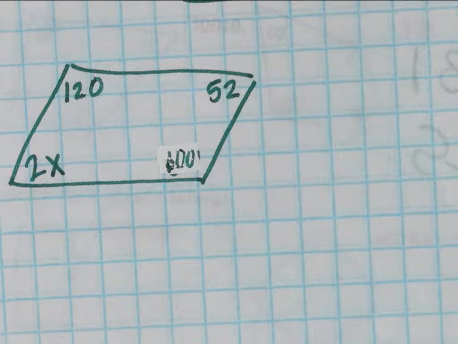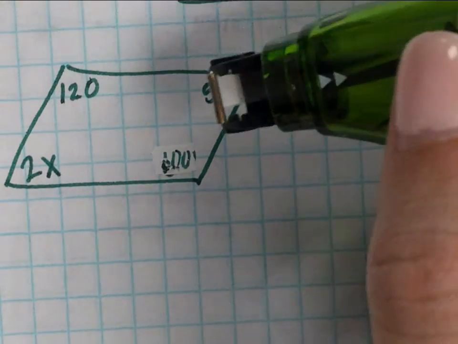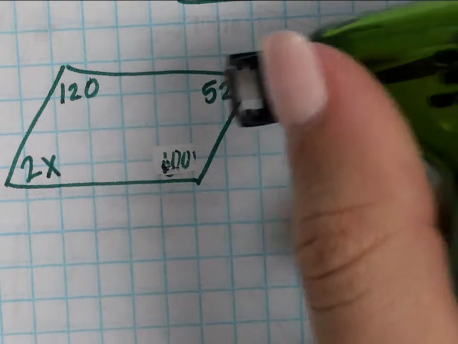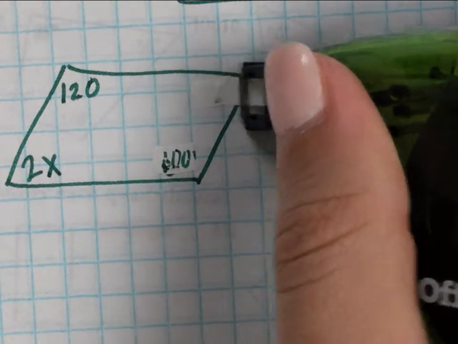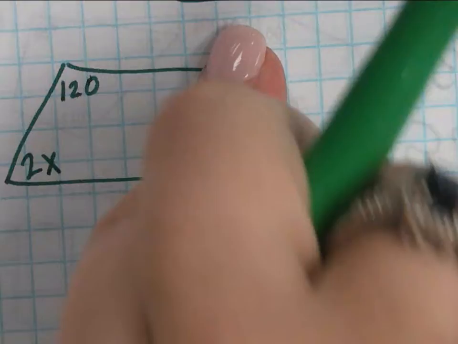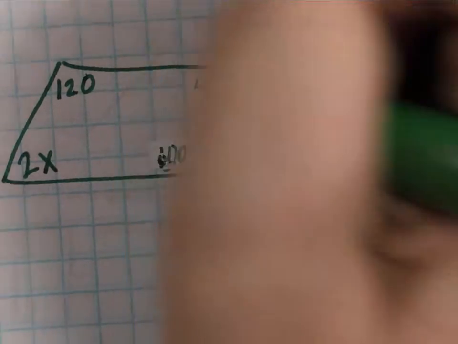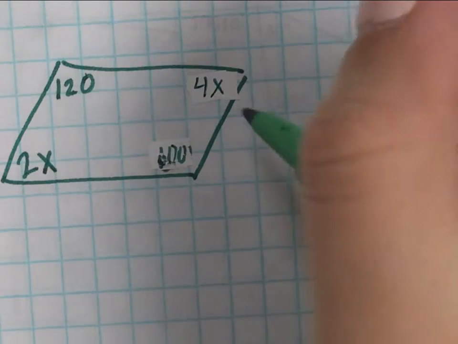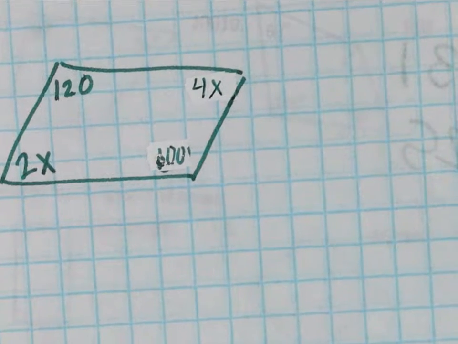Oh, wait. I meant to make this. Hold on. Change it. I want two of them to have an x in it. So let's say this is, sorry guys, I should have thought of this before. I didn't do this in fourth period, and they had a lot of questions about a problem that looked like this. Let's say this is 4x. Okay, so now I have two angles that have an x in them, so I don't know what they are.